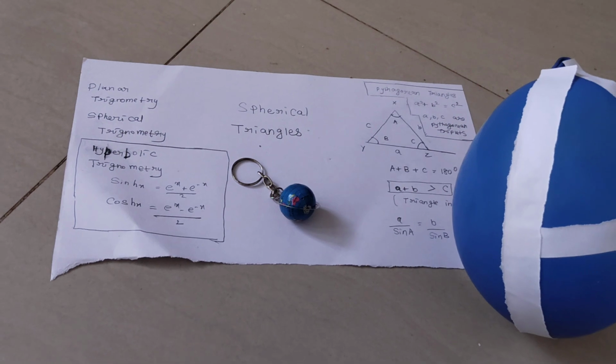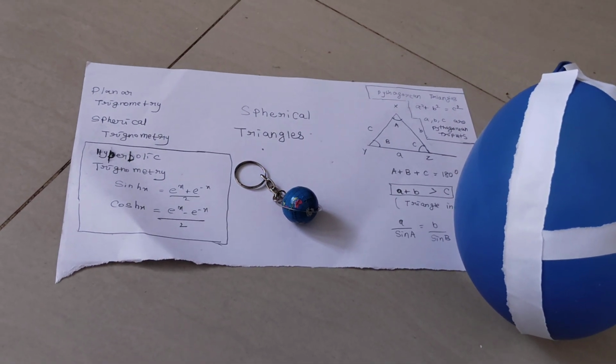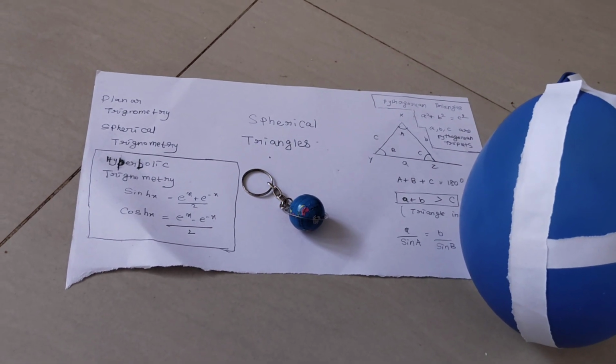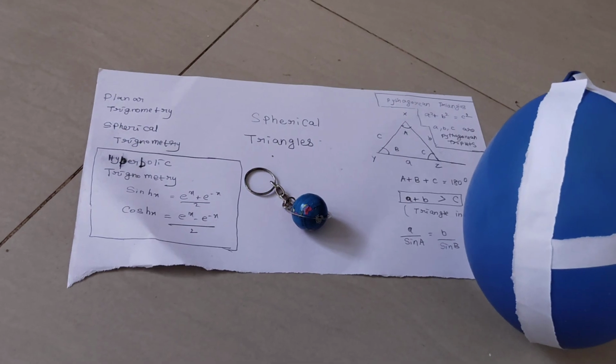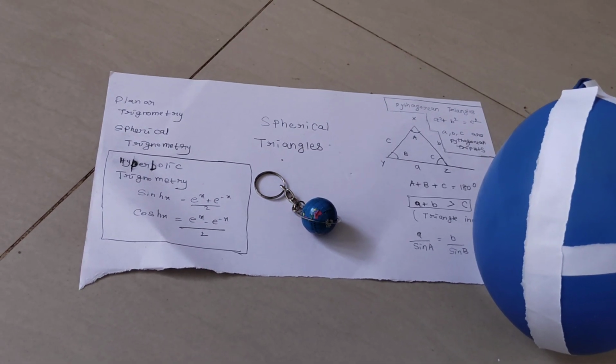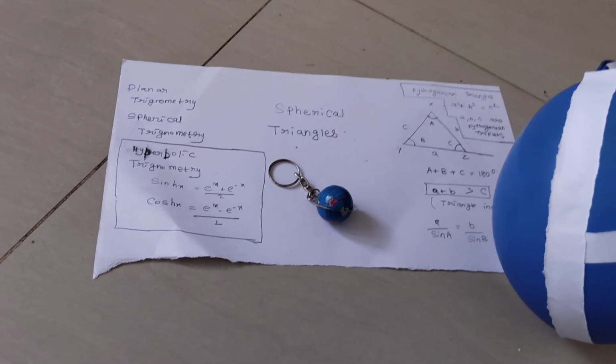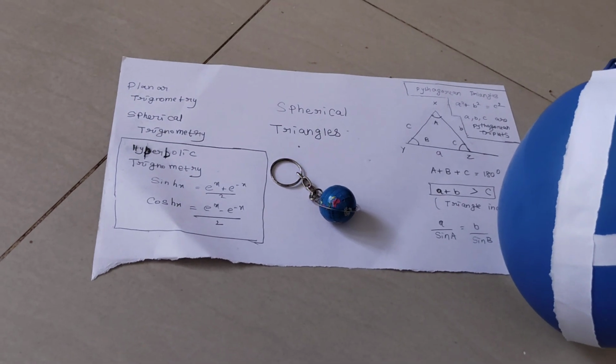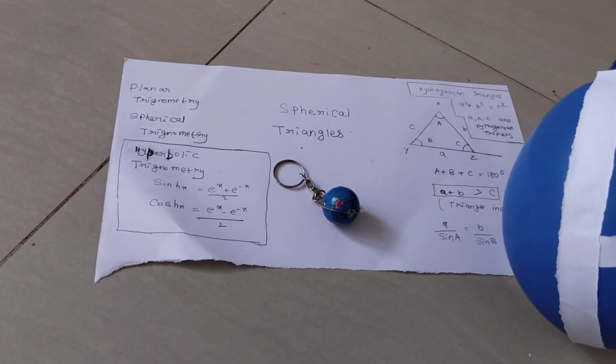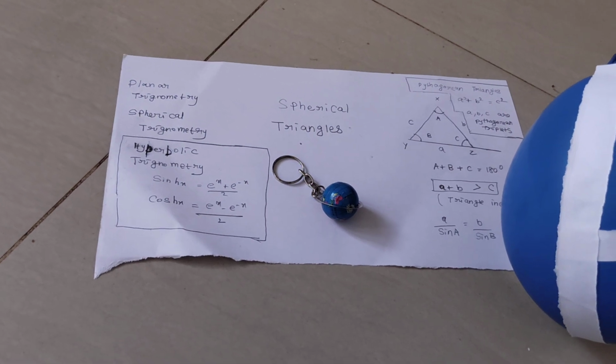The Pythagorean theorem states that the sum of the squares of two sides is equal to the square of the largest side. So if we let the largest side be c, we get a square plus b square equals c square. That's what the Pythagorean theorem represents.